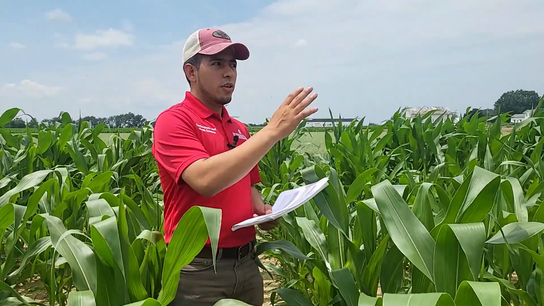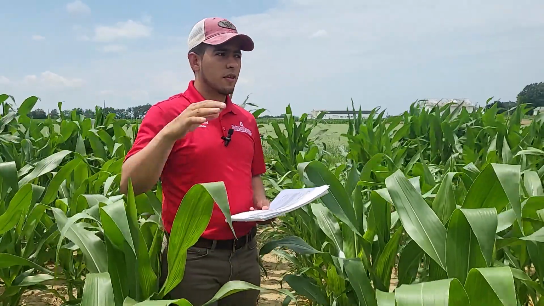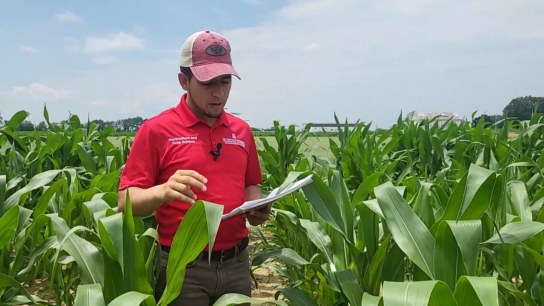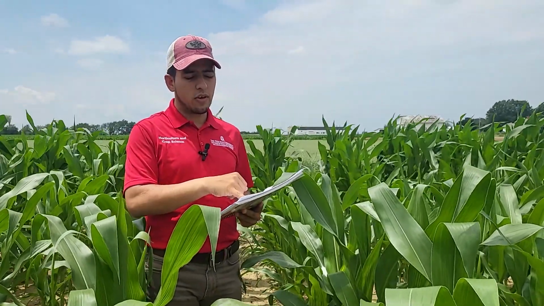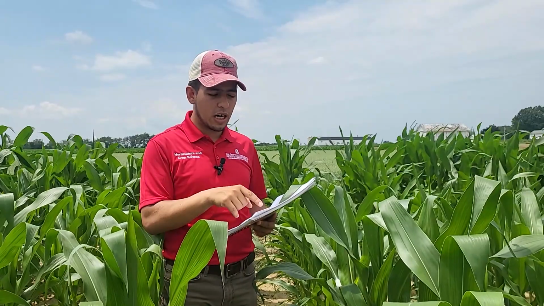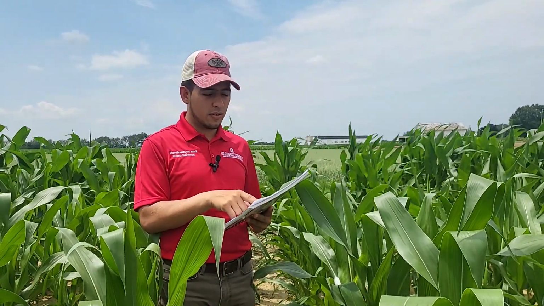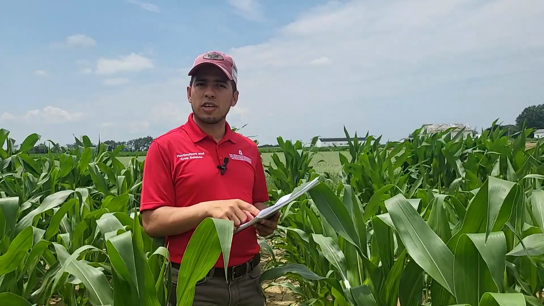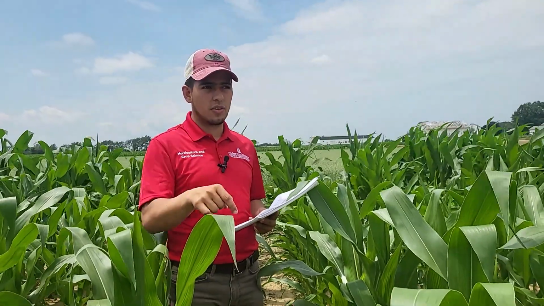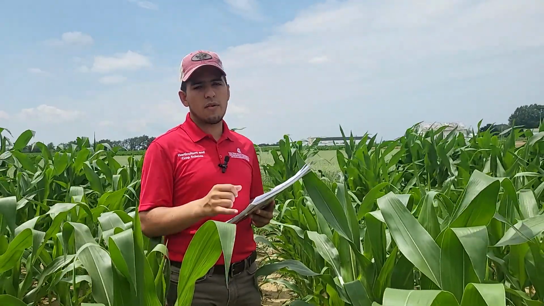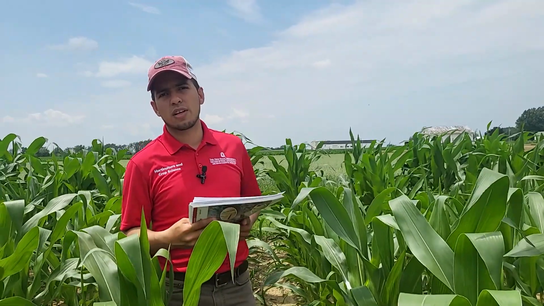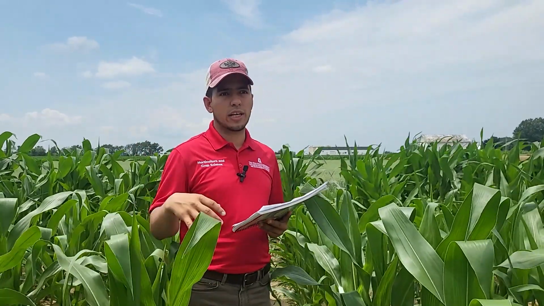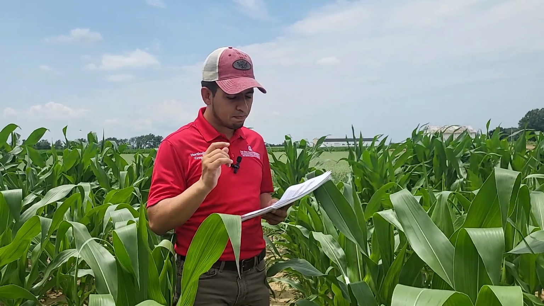All right, we just moved a few feet down the road in the same field. We are now standing in planting date 2. Planting date 2 in this location went into the ground on April 27th. Based on our calculations for growing degree day accumulation in this particular location, we have about 934 growing degree days accumulated up to this week on Monday.